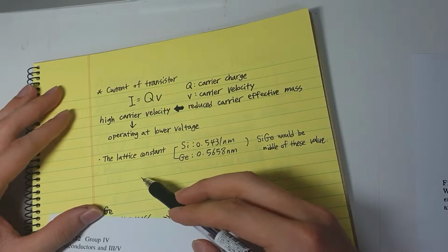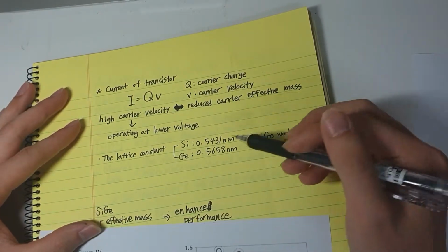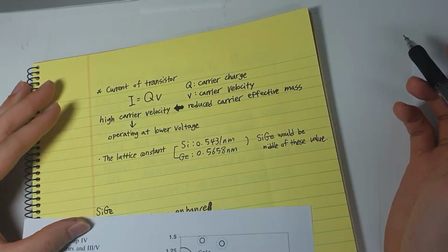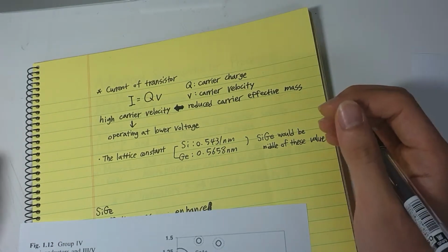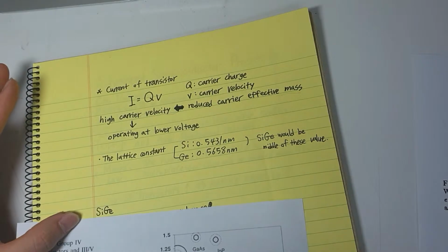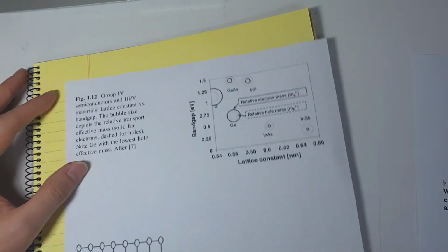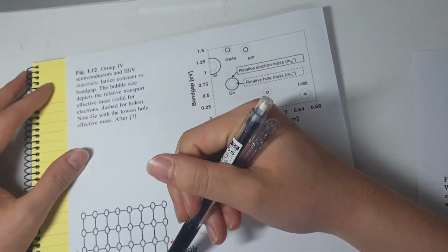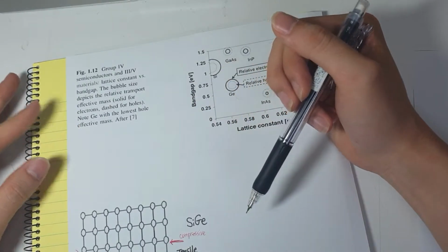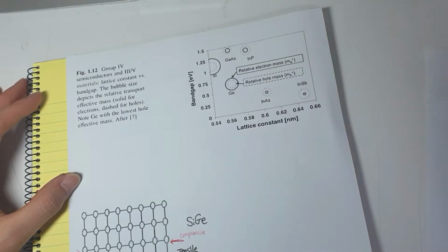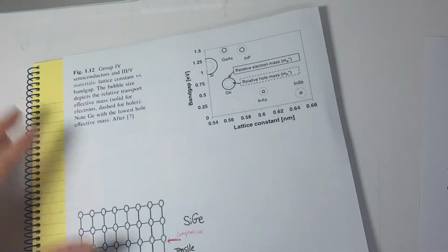This is the lattice constant of silicon and germanium. The lattice constant of silicon germanium would be in the middle of silicon and germanium. So in this case, there is a tensile strain on silicon and a compressive strain on silicon germanium. I will show a picture.